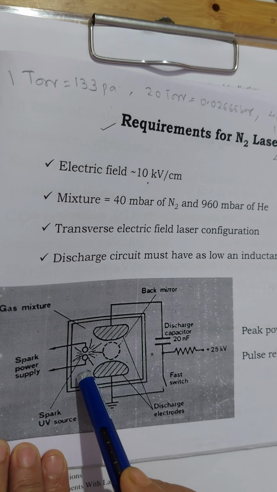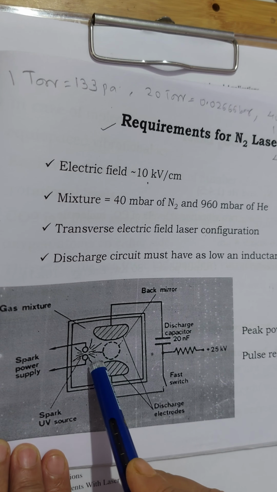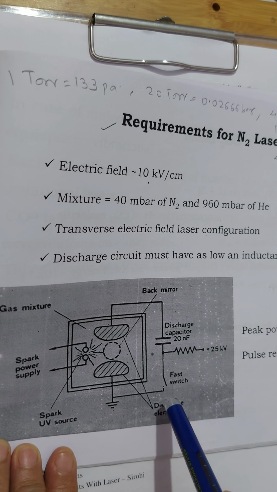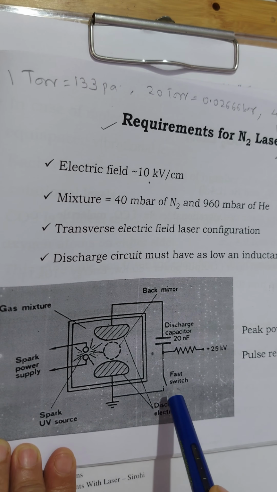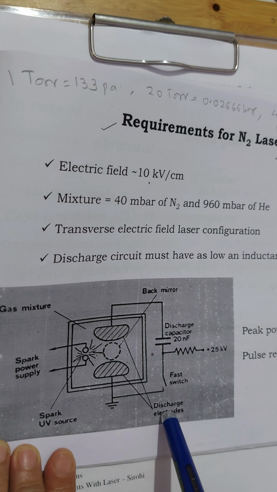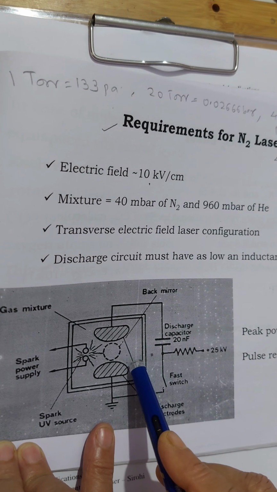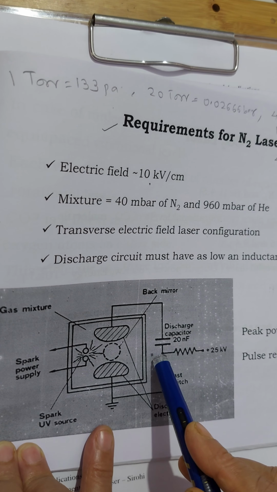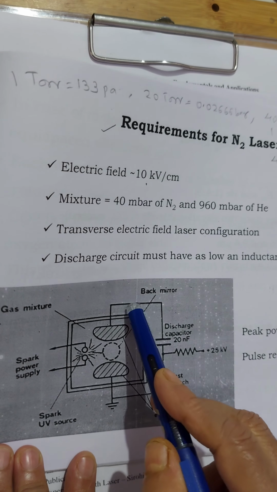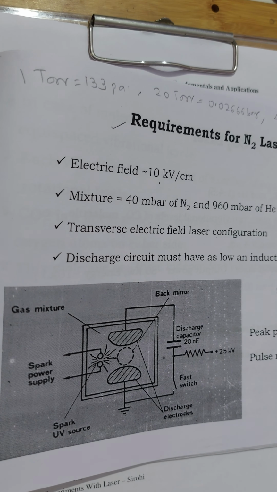Now this is done due to what? When the spark is produced, there will be discharge taking place by the action of the switch. So when the switch is pressed, what is going to happen? Due to the discharge electrodes, these two electrodes, there will be a huge discharge which will help the molecules to move to the upper level, what we just mentioned in the energy level diagram. Now we'll get back to the description.